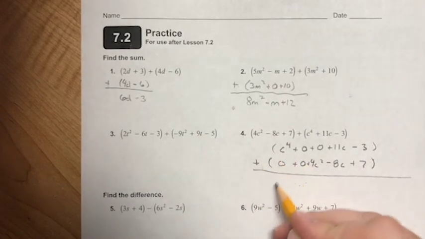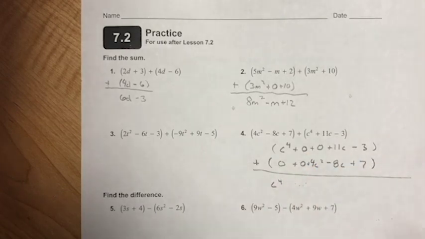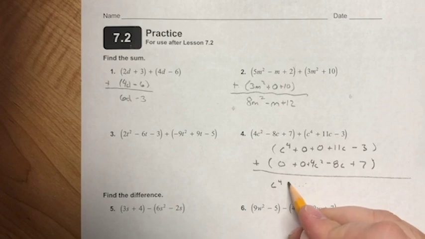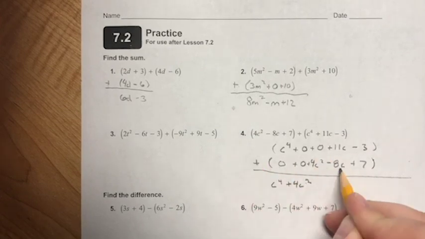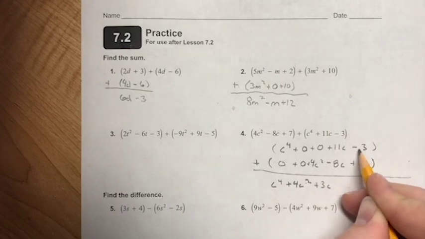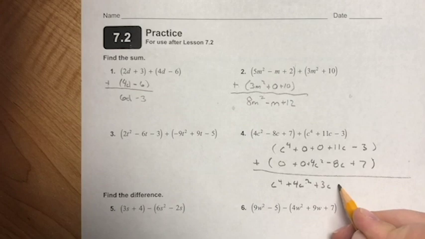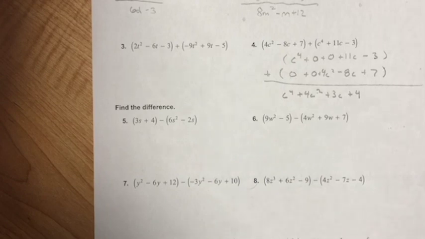c to the fourth plus 0 is c to the fourth. 0 plus 0, I'm not even going to write it. 0 plus 4c squared is 4c squared. 11 plus a negative 8 is going to give me a plus 3c. Negative 3 plus 7 gives me a plus 4. I am done. All right. Why don't you try number 3 on your own?